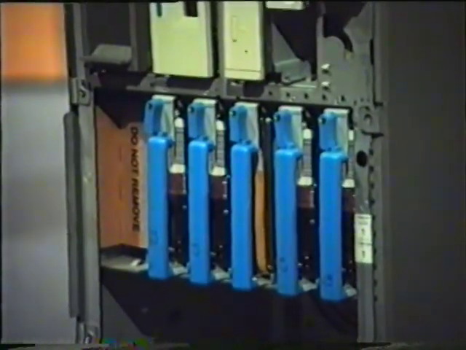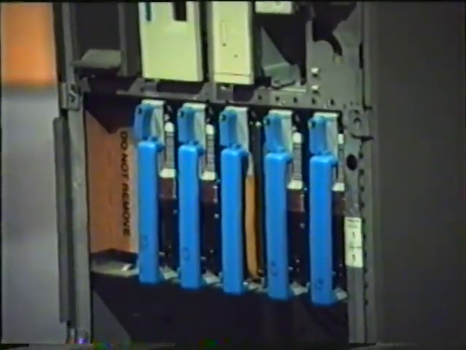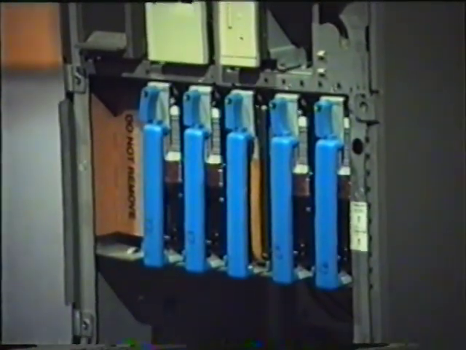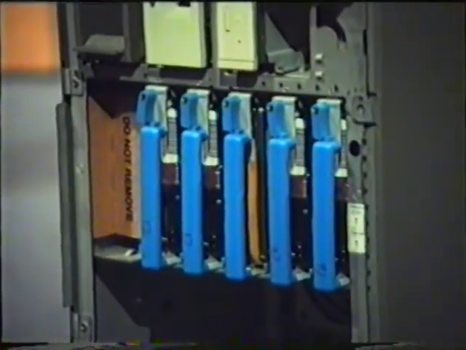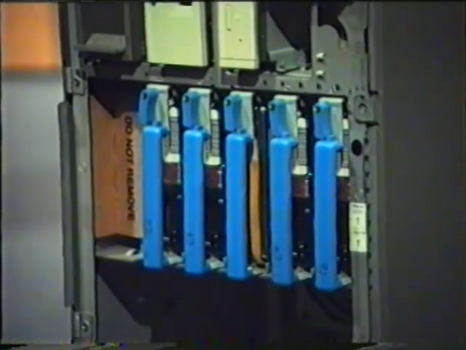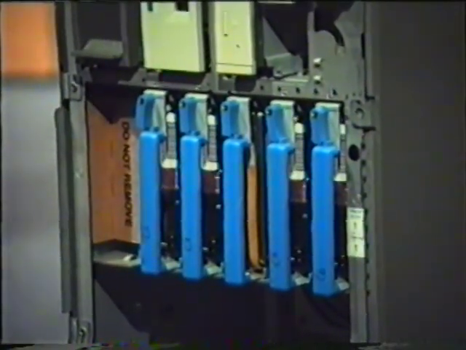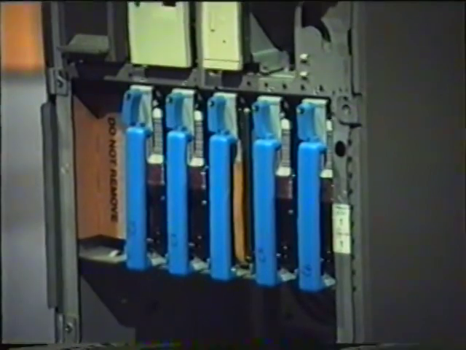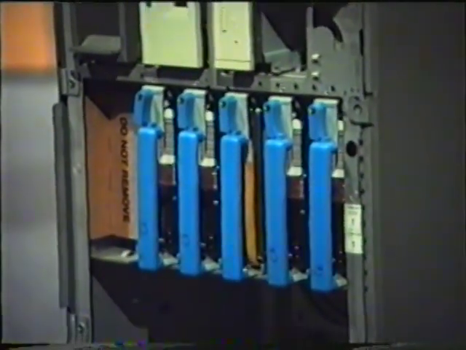I have mine in RAID 0 mode. It apparently makes some difference to the performance if you configure it in RAID 0 mode as well. Personally, it doesn't when you run MVS or VM or VSE on the system. It seems to make little or no difference in performance terms.